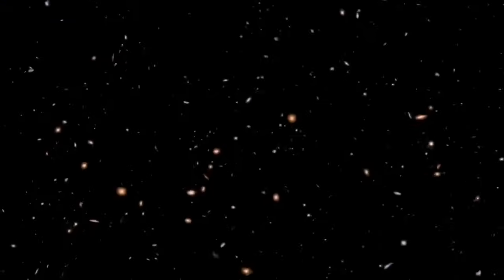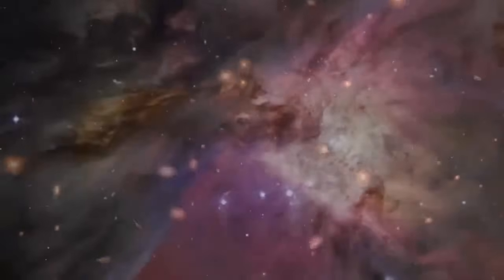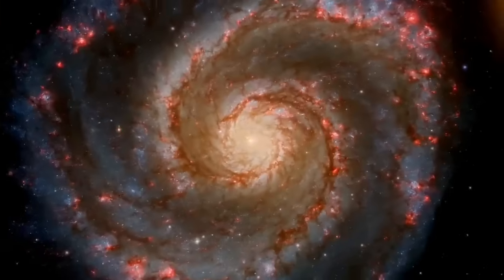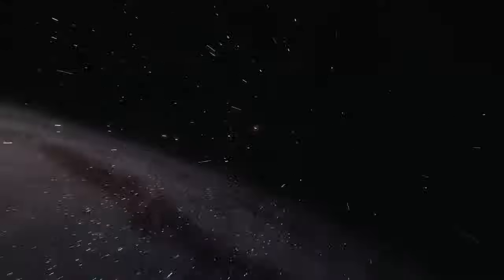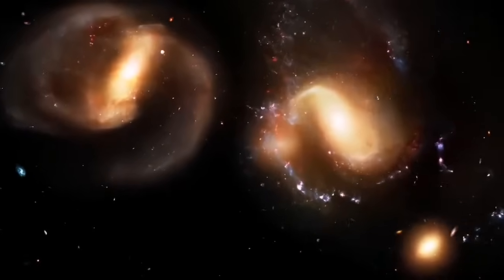JWST may uncover phenomena and processes not anticipated based on past models. With its ability to study astronomical objects both farther back in time and in finer detail than ever before, this powerful telescope is sure to continue sharpening our view of the universe's origins and evolution in unexpected ways.